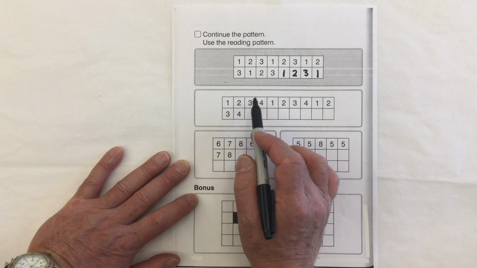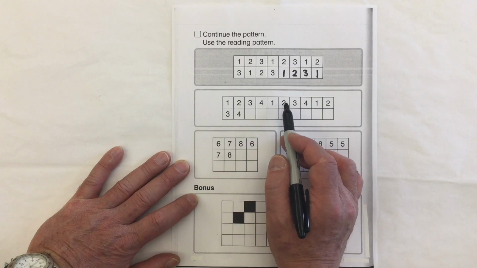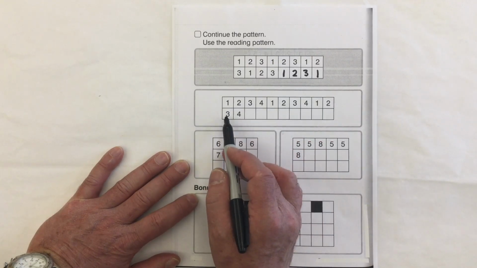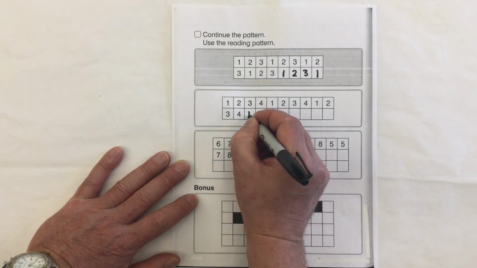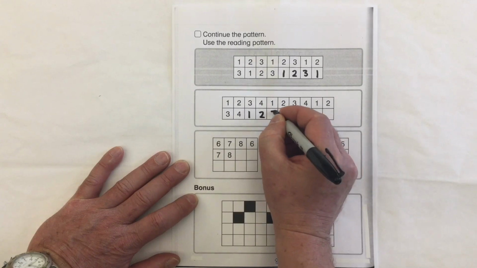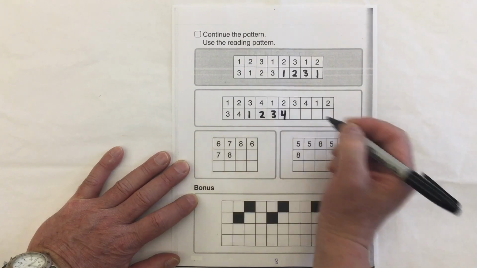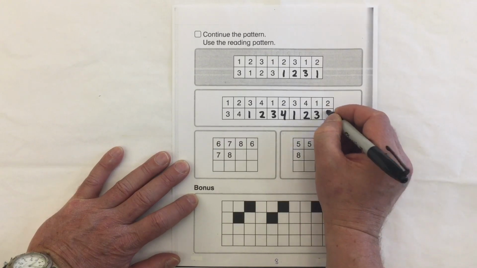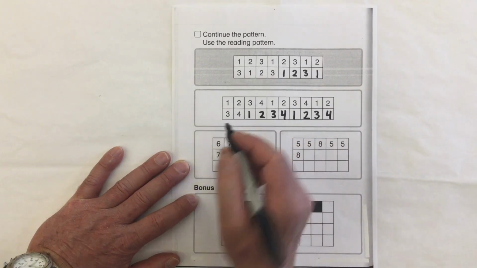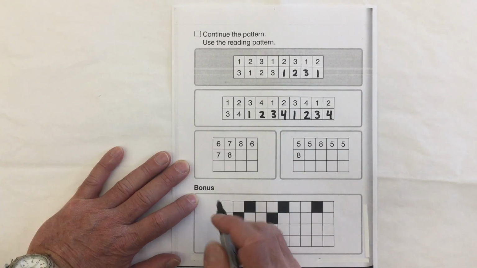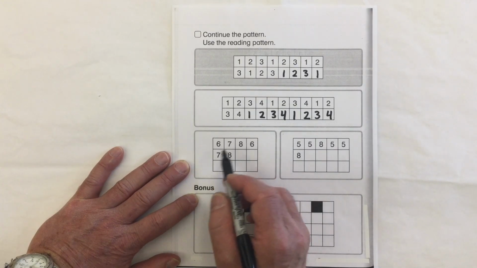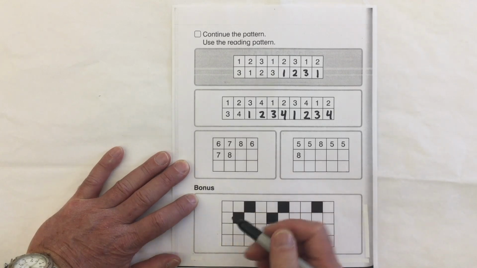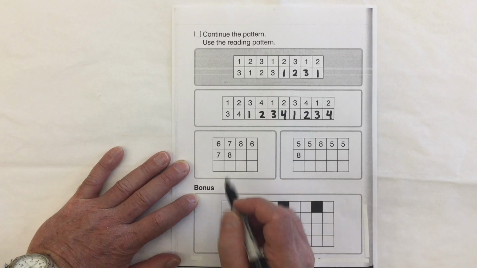Let's take a look at this pattern. 1, 2, 3, 4. 1, 2, 3, 4. 1, 2, 3, 4. And I go down to the next line. Great. Let's look at this pattern. Remember, read across, go down to the next line, read across, go down to the next line, read across, just like you're reading a book.